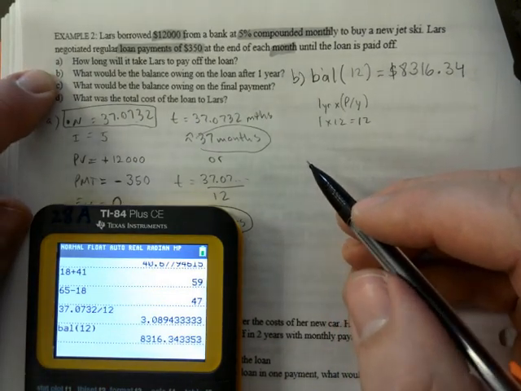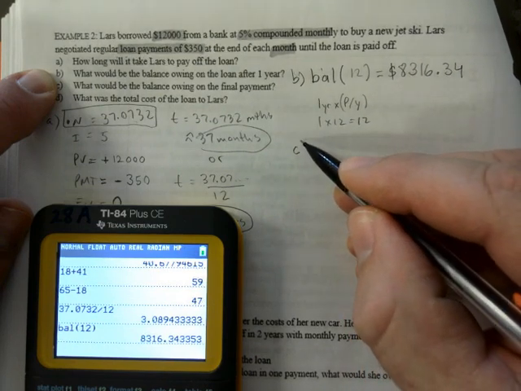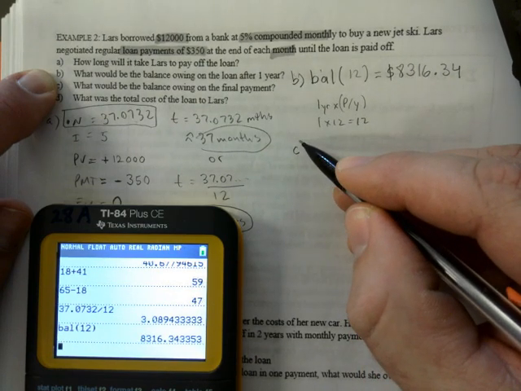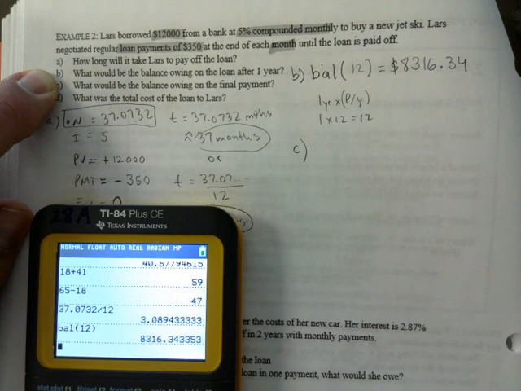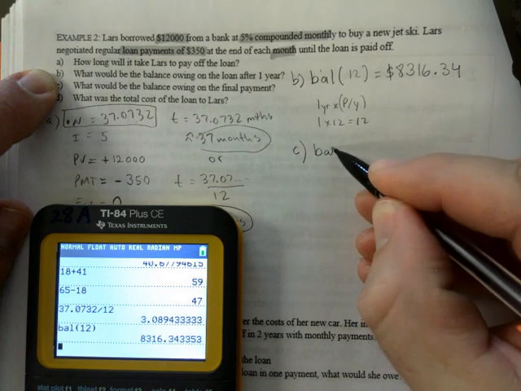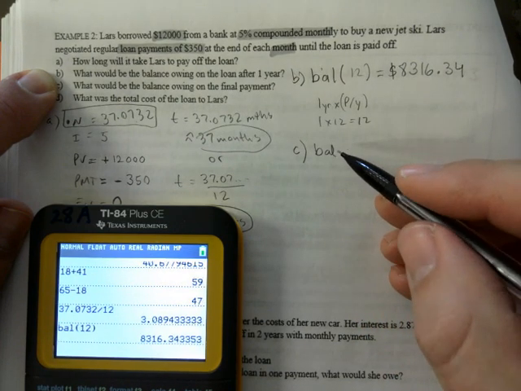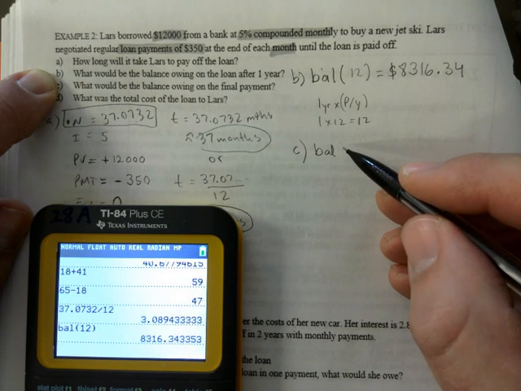What would be the balance owing on the final payment? This is tricky. I didn't write this particular question, that's why I'm a little bit rusty.